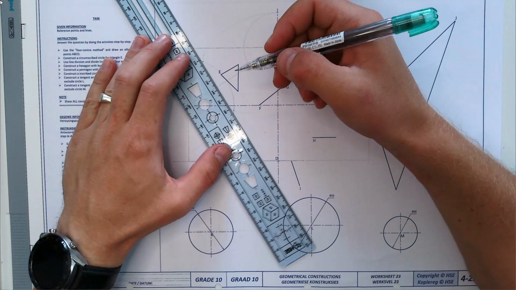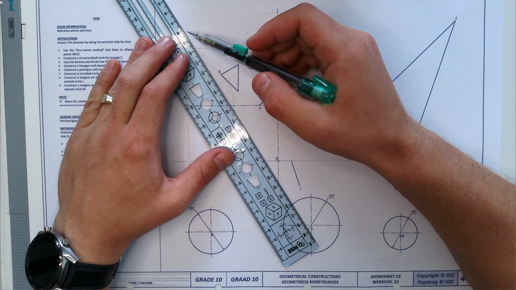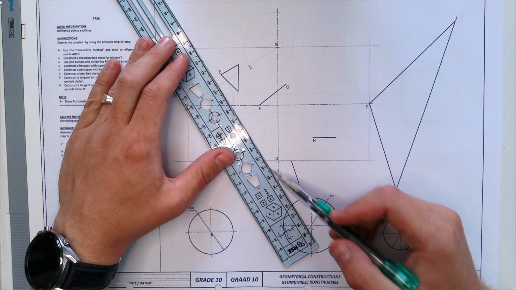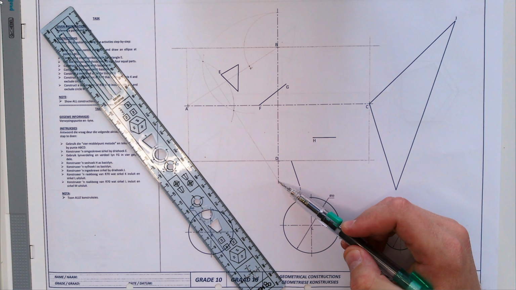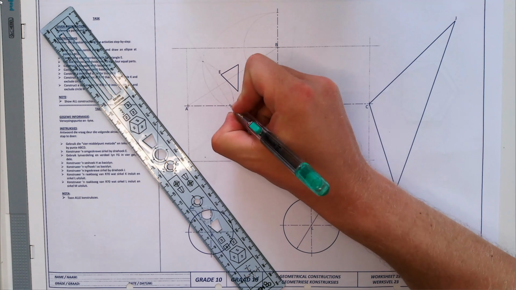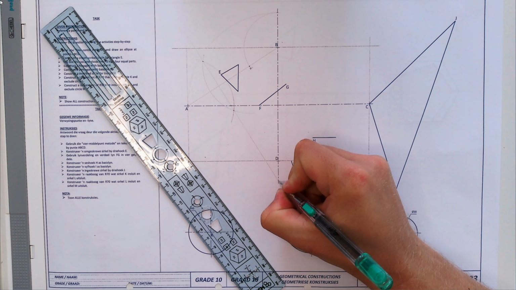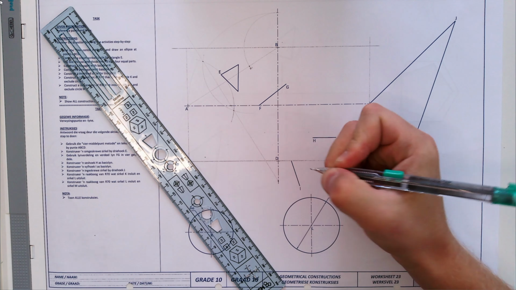Through those 2 points, you're going to draw a light line all the way until you get to the vertical center line. We did all of this just to get this golden point over there and that golden point over there.